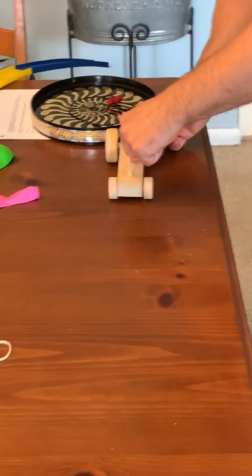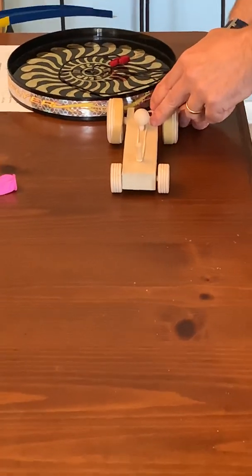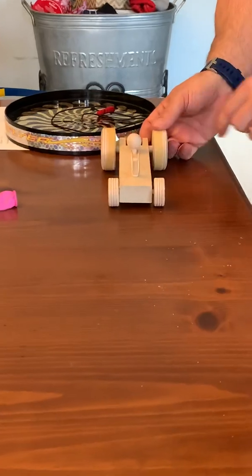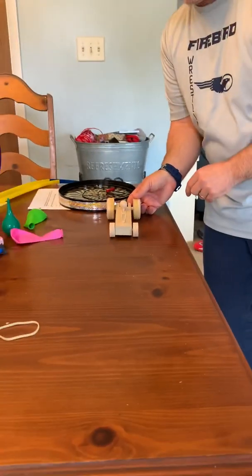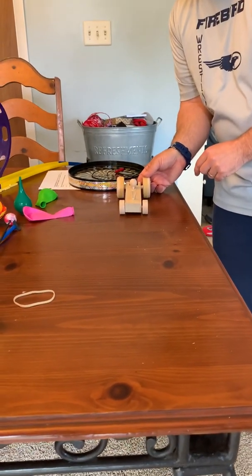It's going to take the elastic potential energy that's in the rubber band and transfer it to the car, and hopefully it'll come right at us and fall off the table. Here we go, unless it spins too fast. Oh, kind of spun out, but there we go. That again is another fun toy.